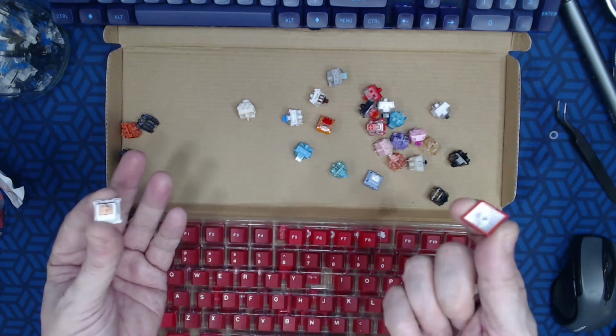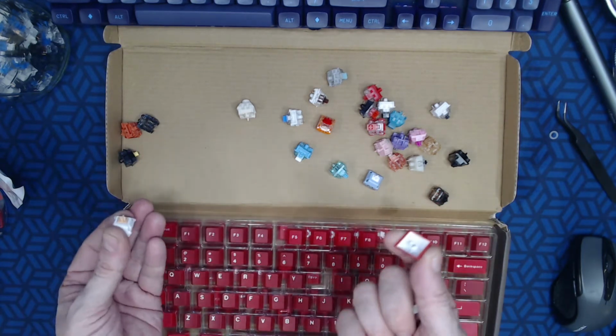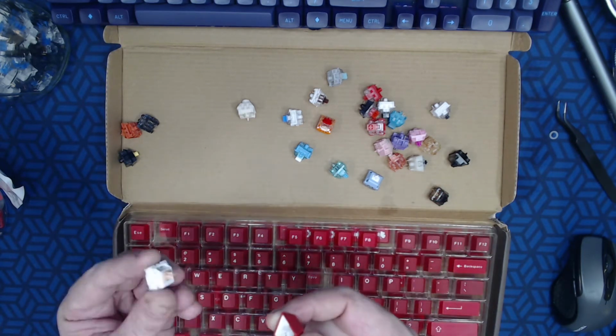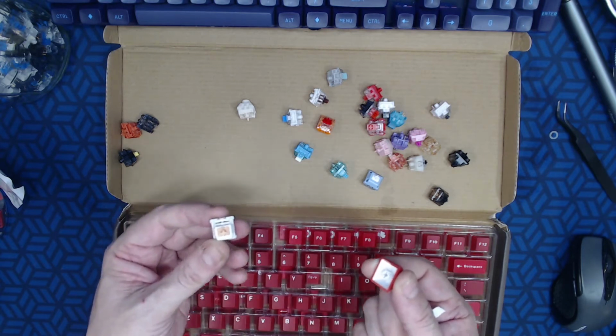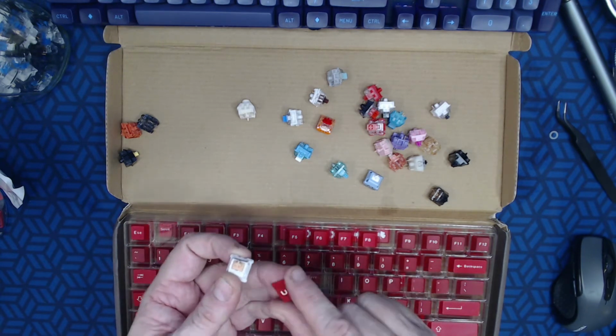Now the reason I said I didn't think it was an issue is because I used cherry keycaps primarily and I've never noticed any issue, but it's probably so minor, or it also could be due to the fact that I use O-rings quite extensively.